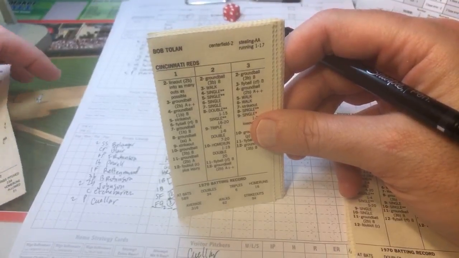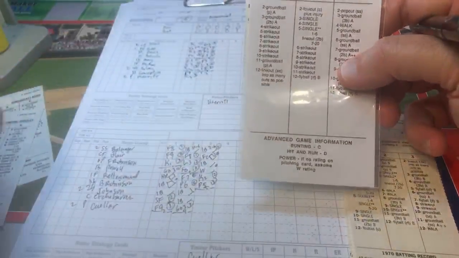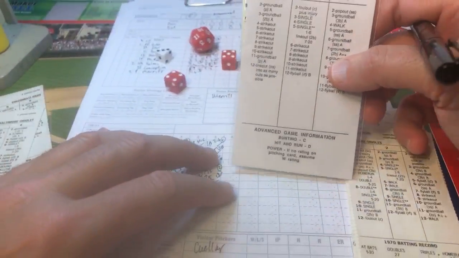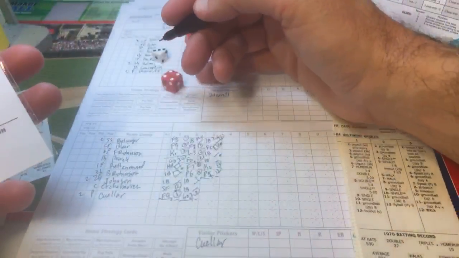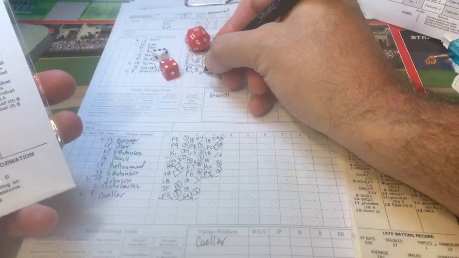And Merritt is the batter now. Merritt is a 2 pitcher. We have a 2 hitting card for the pitcher here. And here's the pitch from Cuellar. It's a 3-9. A 3-9 is a ground ball to the first baseman. Powell is going to take it himself, unassisted. 2 away.